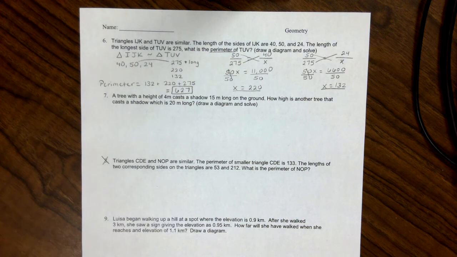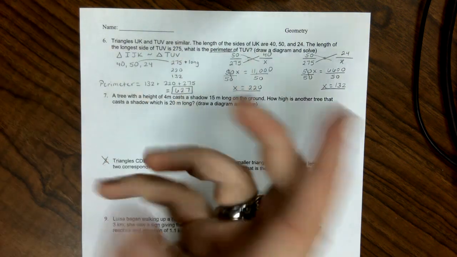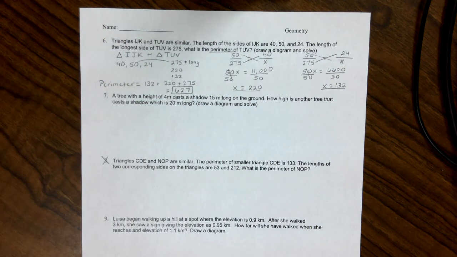I'm going to leave the rest for you to do because I think you can handle them. Make sure you watch this video so that you understand the process. You draw a picture. You could draw a picture for this one too; I just chose not to. Draw your picture, get an idea of what the problem looks like, label everything correctly, and then set up your proportions and solve. As always, if you need help, let me know.